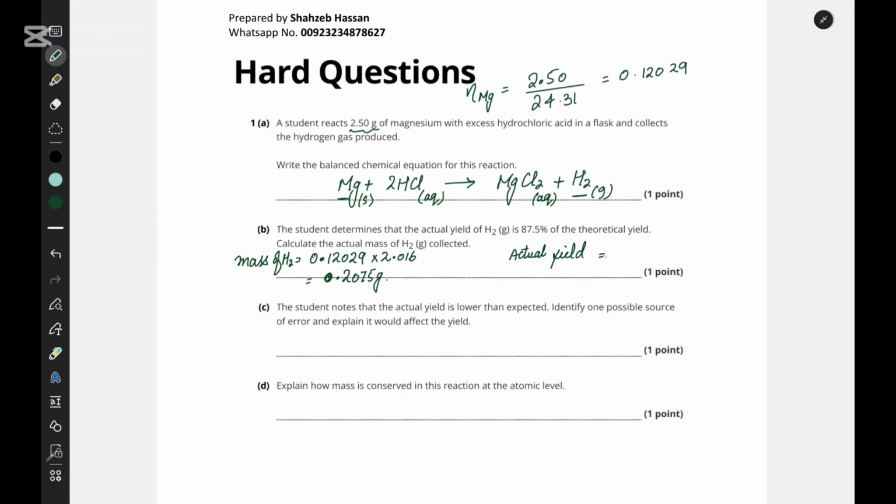And you know the actual yield of hydrogen is 87.5% of the theoretical yield. Theoretical yield is 0.2075, and the answer that comes out to be how much? It's 0.1816 grams. And the student notices that the actual yield is lower than expected.